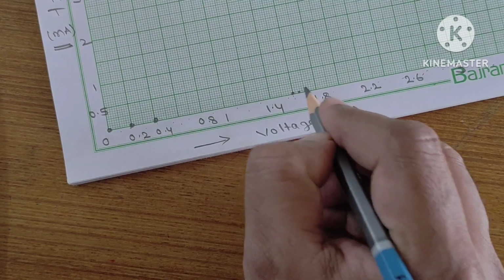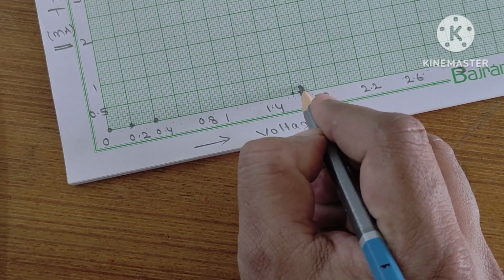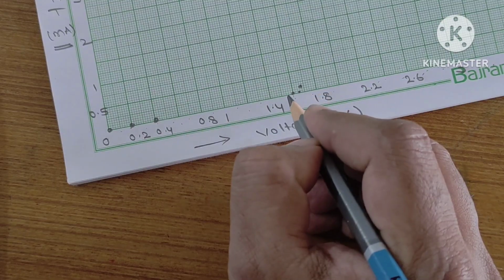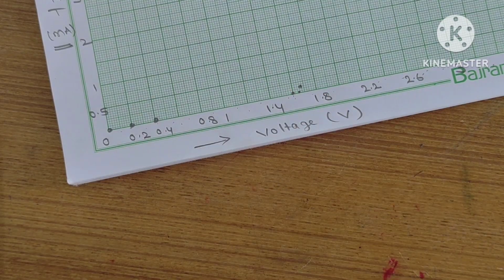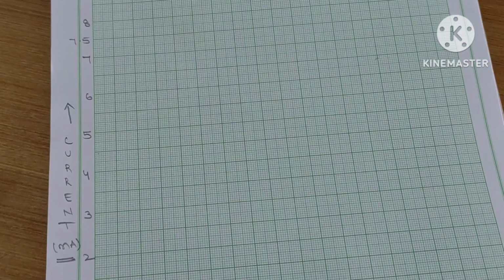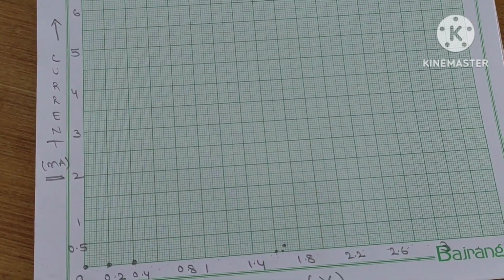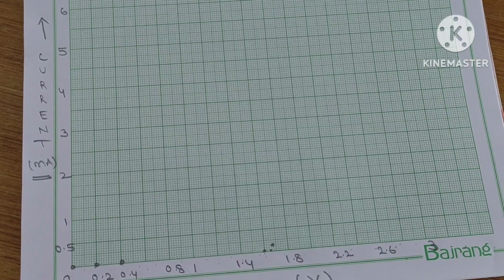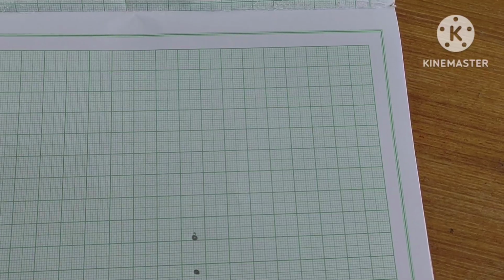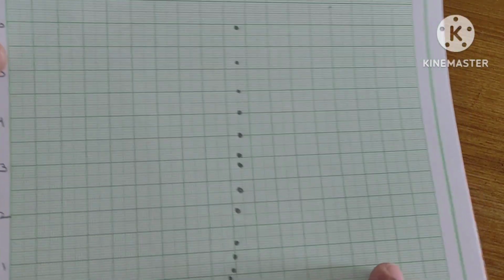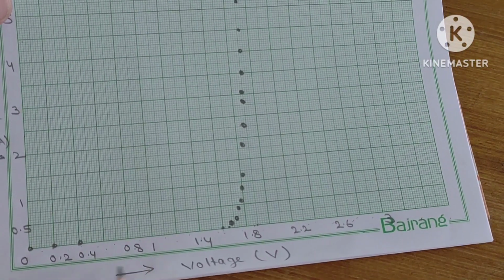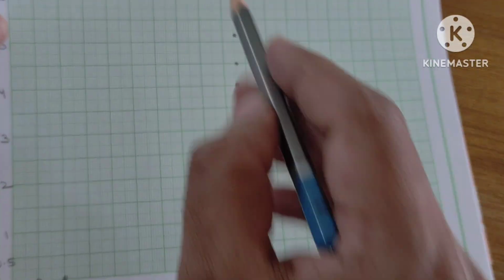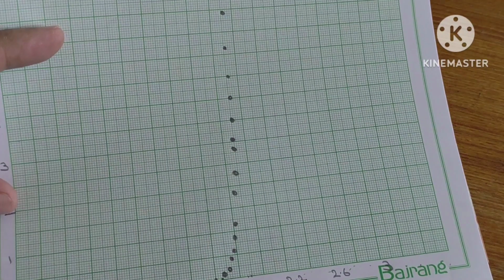So like this, we are able to get the value like 0.04. Similarly, we have to draw all the points on the graph paper and then we need to join the points. This is about the points related to the red LED. So just join all these points.